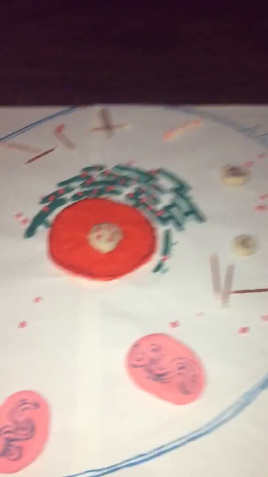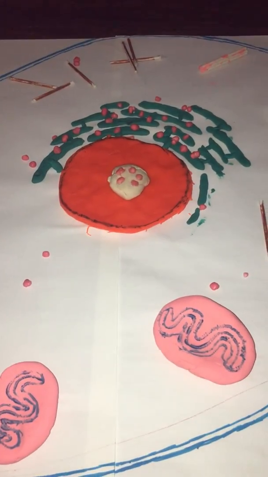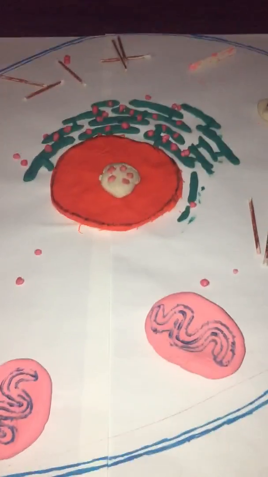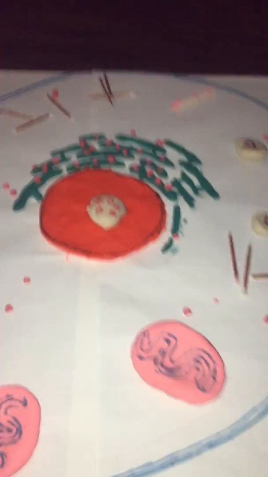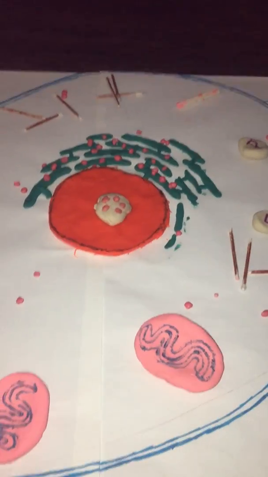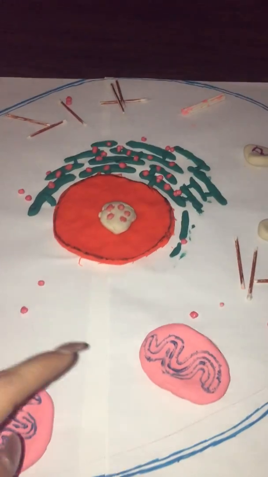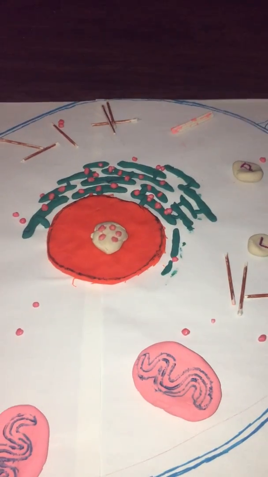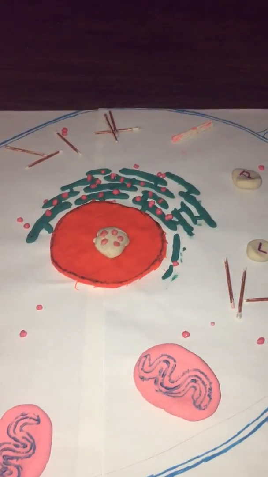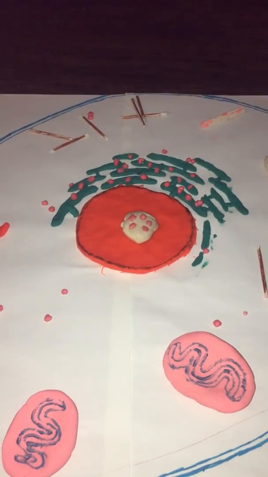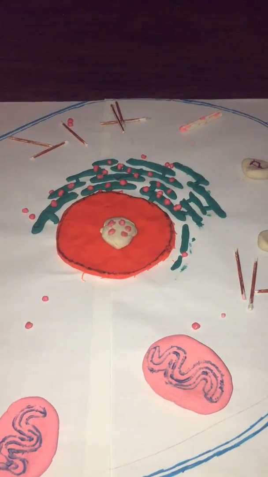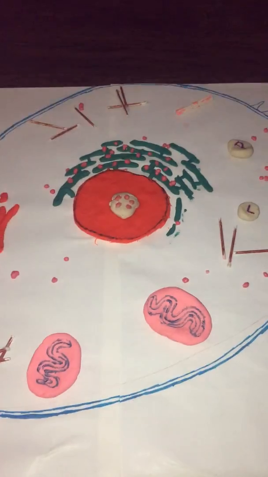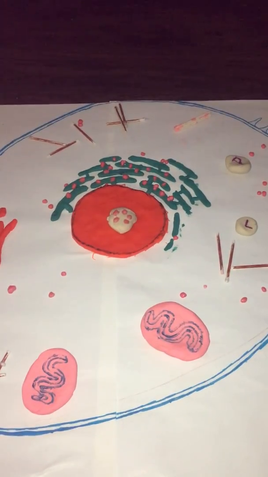So the largest organelle here is going to be the nucleus. The nucleus is where DNA is located, and it also has, similar to a plasma membrane, a nuclear envelope which controls what goes in and out of the nucleus. Inside of the nucleus is the nucleolus, which produces ribosomes. And ribosomes, you'll see, are these small particles which are found individually in the cytoplasm.